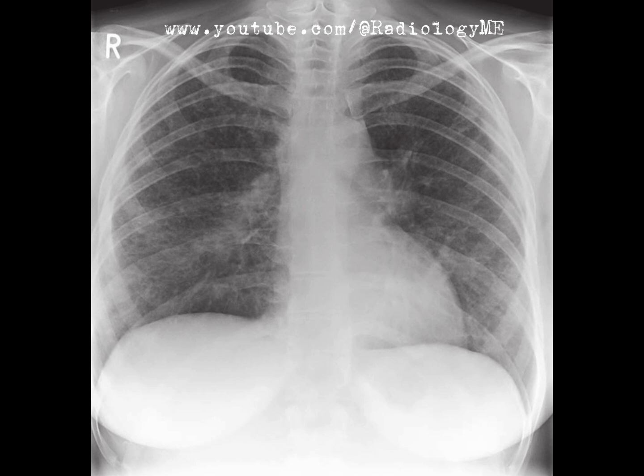There's this extensive interstitial shadowing, but interestingly, we see relative sparing of the costophrenic angles, both of which remain nice and sharp. That's definitely something to note. Lung volumes are preserved, so no signs of major volume loss or hyperinflation here, and the absence of pneumothorax is clear, no free air visible.